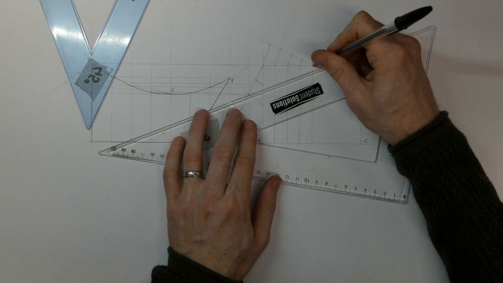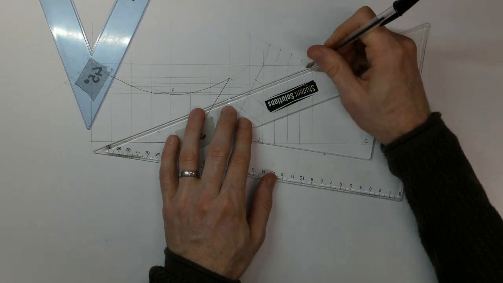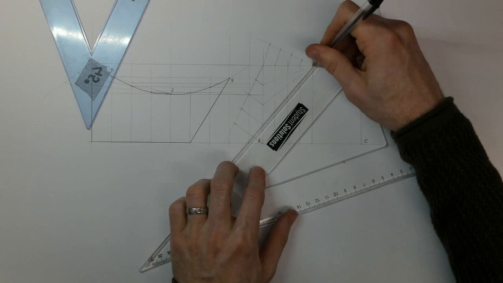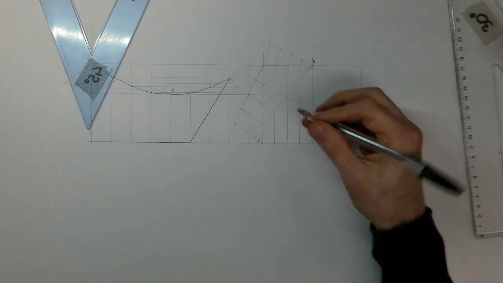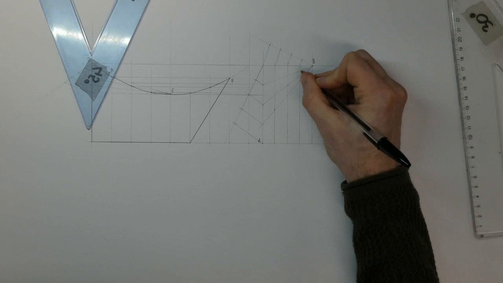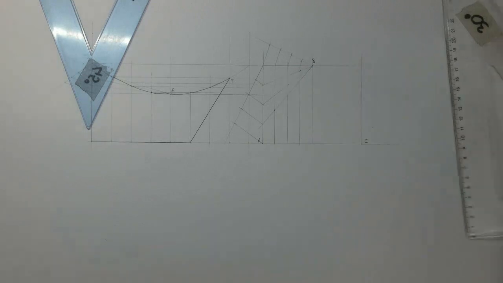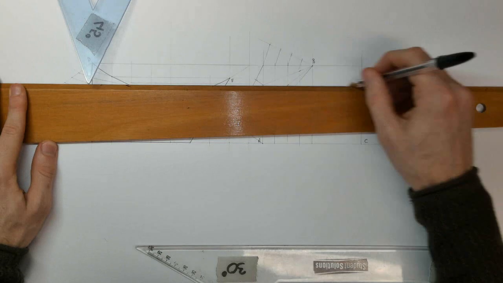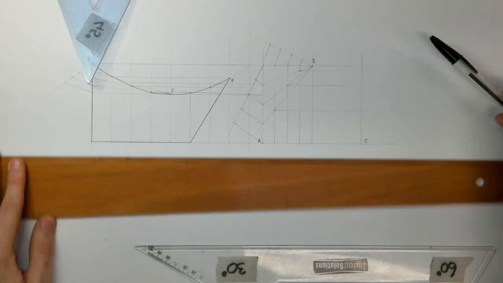And join the sides then to our vertex. Use axial symmetry to find it on the opposite side.